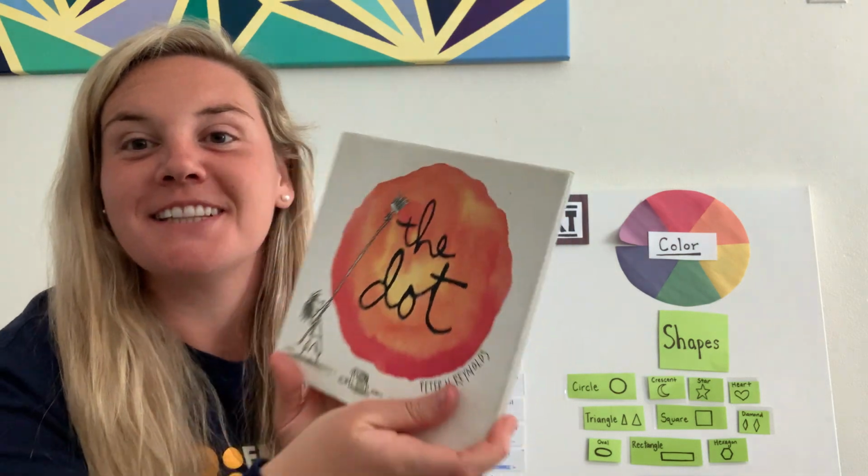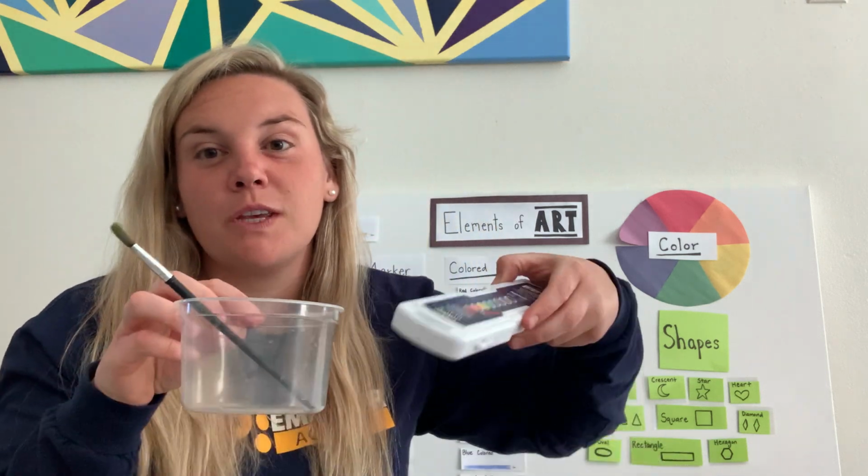This week we are going to be reading a book called The Dot. This is one of my favorite books and it's going to inspire us to make a very cool artwork. Today you can either use your markers, your crayons, your colored pencils, or, I'm going to add this pretty much each week, you can use your paints if you do have paints. If you don't have them, that's totally fine. You can use whatever you have to create this artwork.